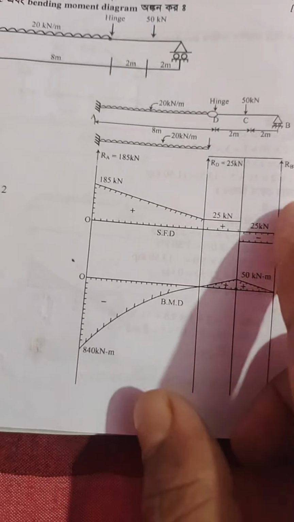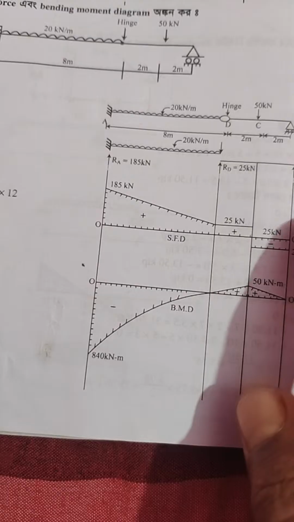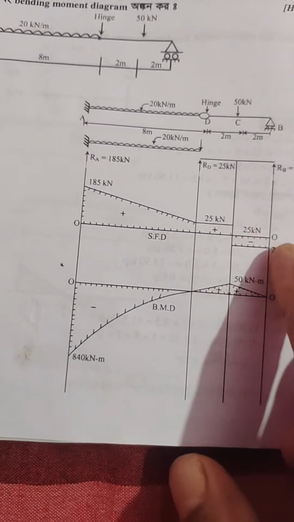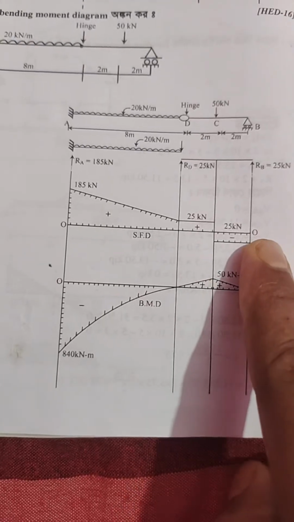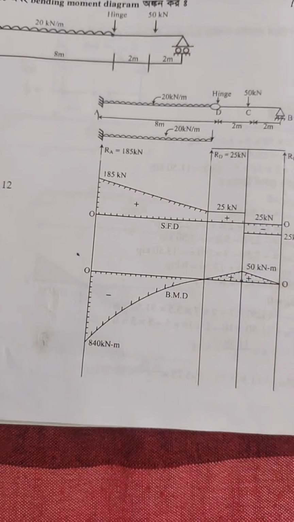Finally, at support B, the 25 kilonewton shear returns to 0. So you can see this is the shear force diagram. Now I will discuss the bending moment diagram.